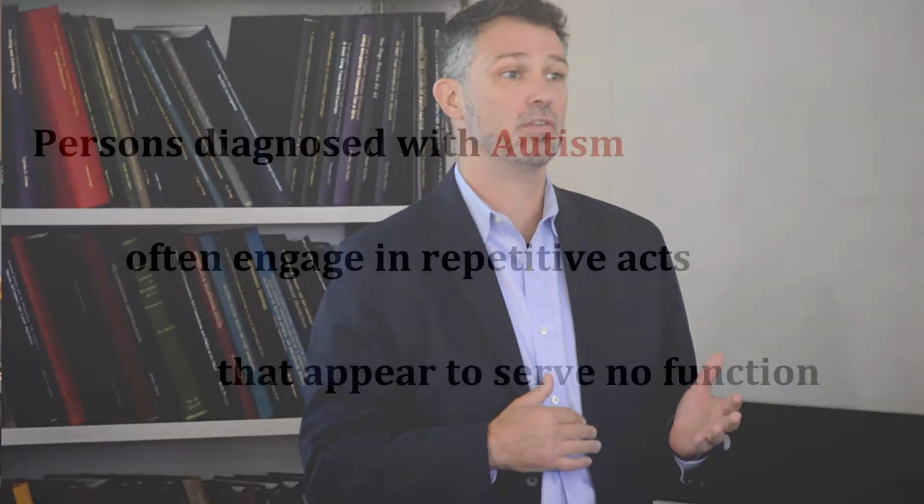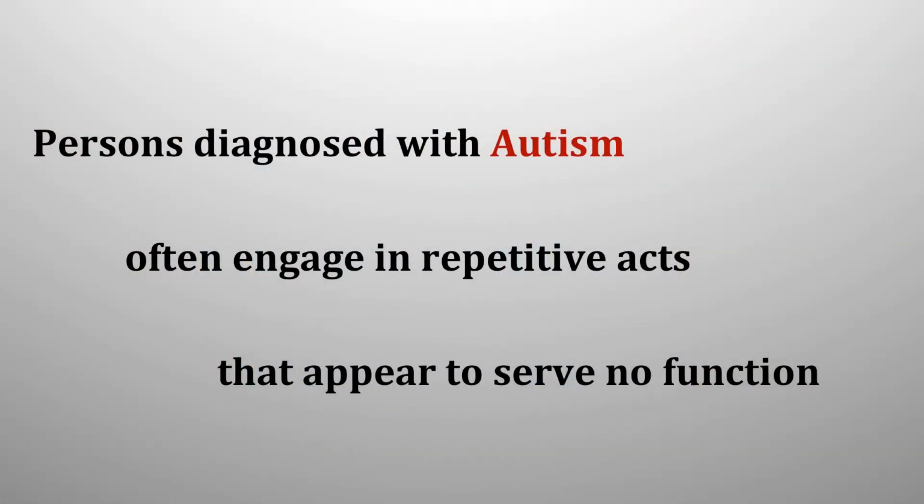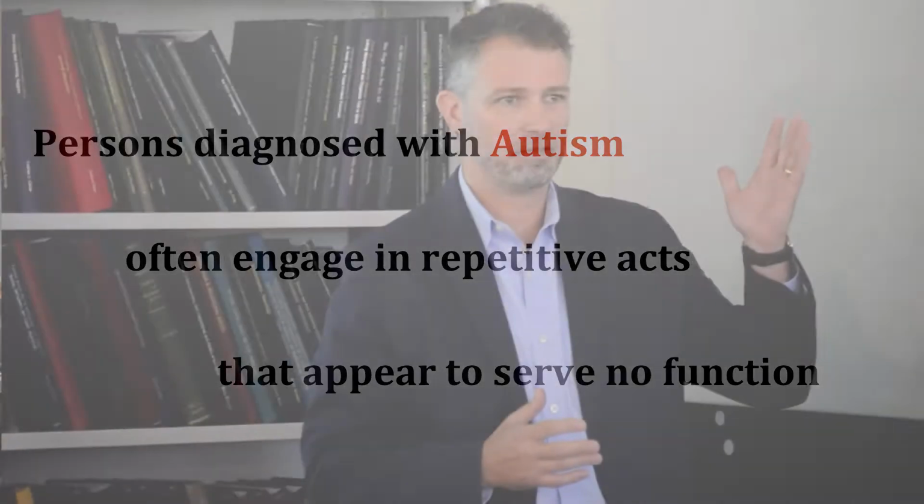So let's start with some definitions. Persons with autism often engage in these repetitive acts. And we call these repetitive acts stereotypy. As a field, we used to define them as behaviors that serve no function, that serve no purpose. But we know that that's really a misnomer because they do indeed serve a purpose, a function for folks. So we really define them now simply by their form.